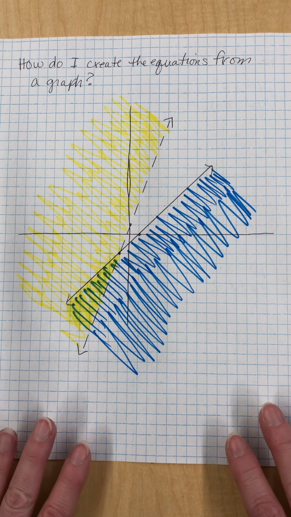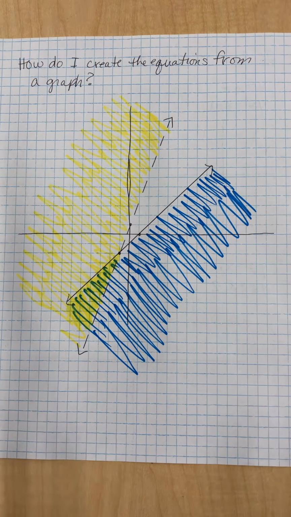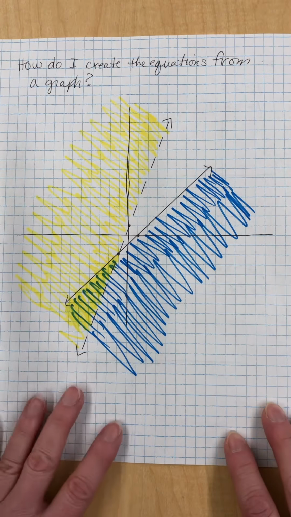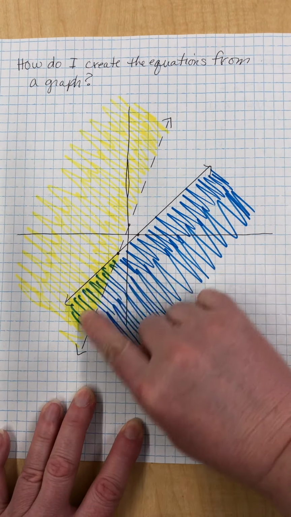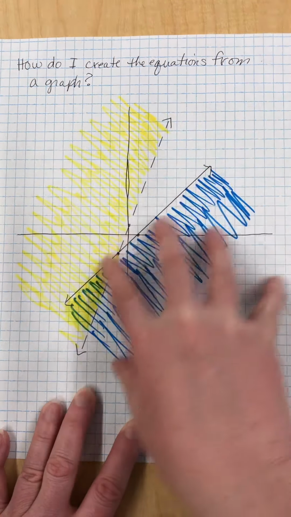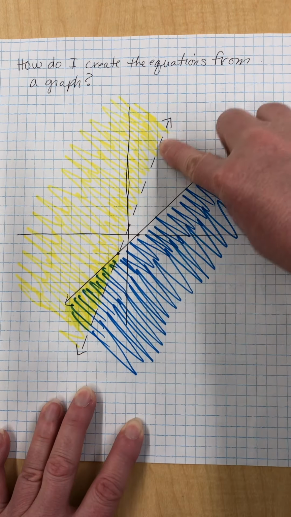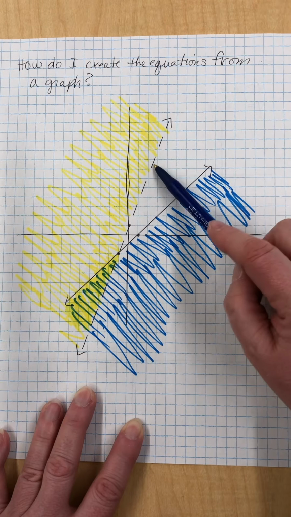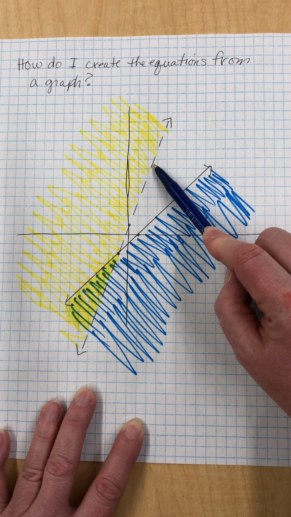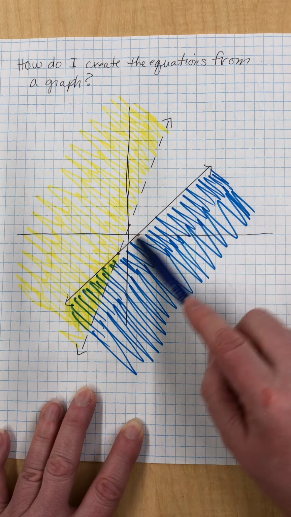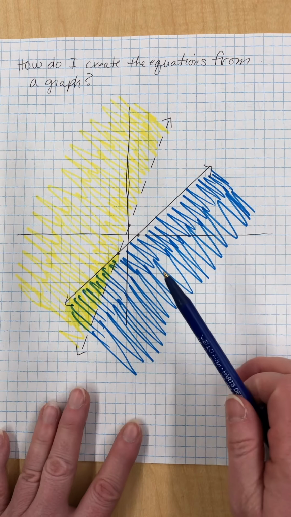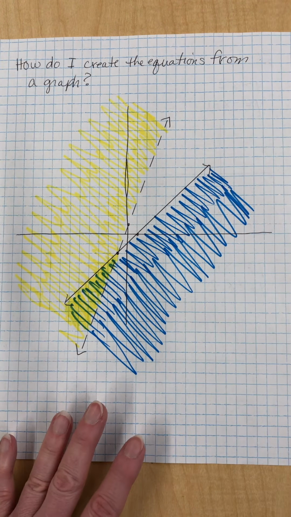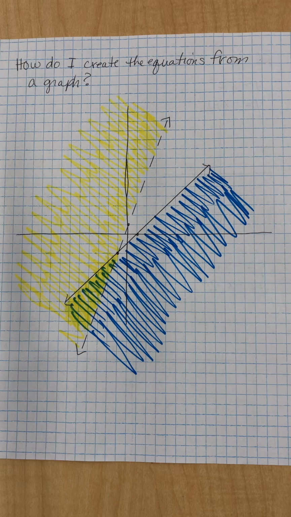You have to be able to look at a graph and figure out the equation. Okay, so solving the system is in this green. They're going to give you something that is shaded. We have a line here and a line here. What I can tell you is that this particular line is either going to be greater than or less than, and this particular line is going to be greater than or equal to, or less than or equal to. Okay.